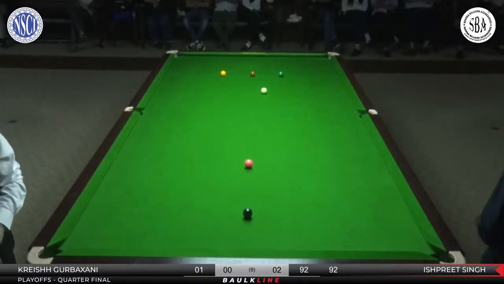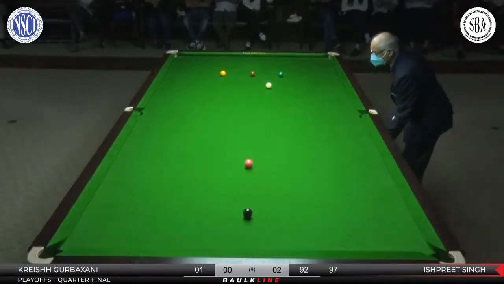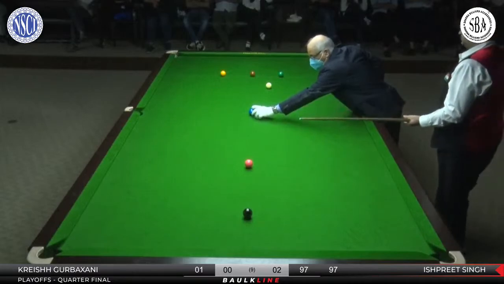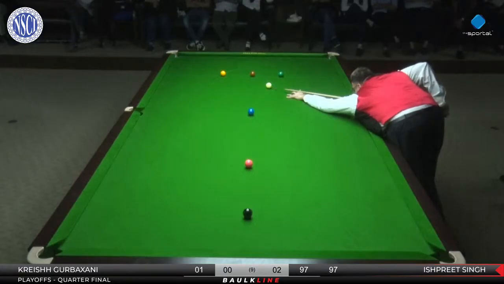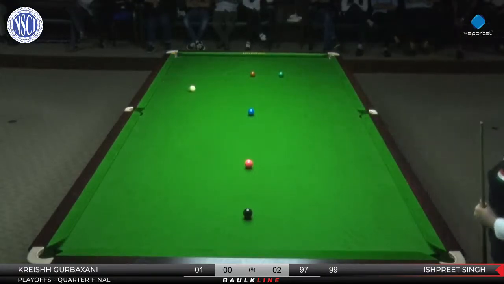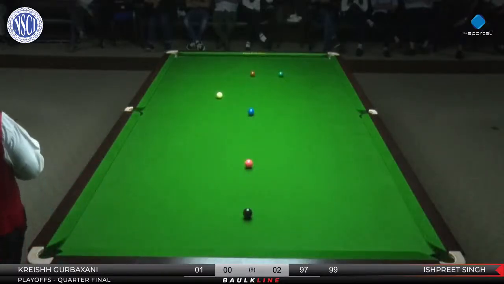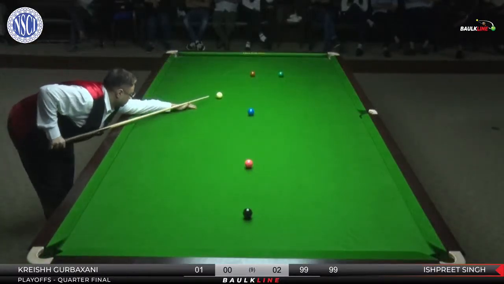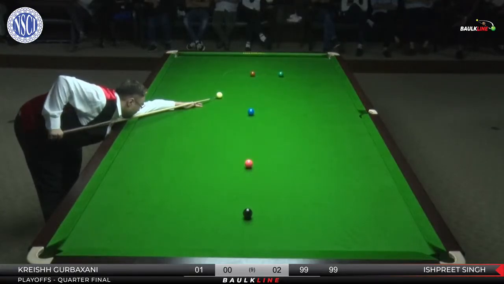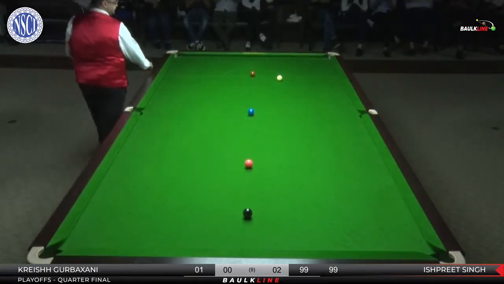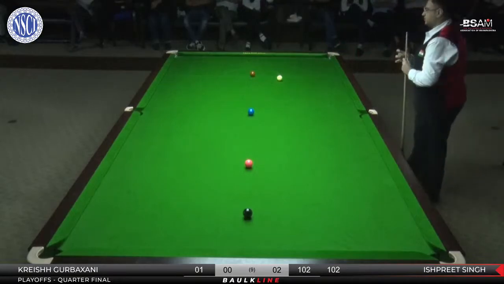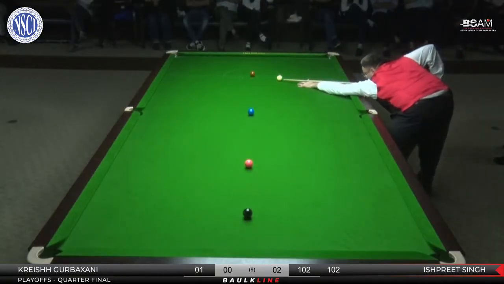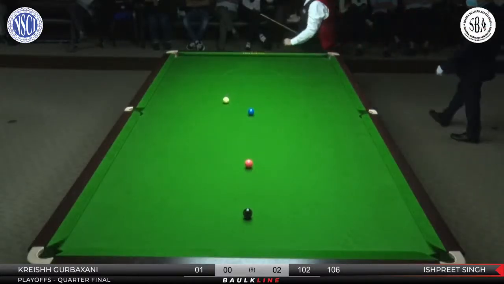It's 97 with all the colours on the spot. Possibility of making a 122. 97. It's going to be 144. While we're watching Ishpreet, moving up the table, there is another frame which just went down to black ball on table number 1 between Saurav Kothari and Malkit Singh.